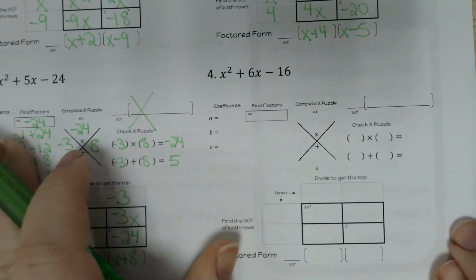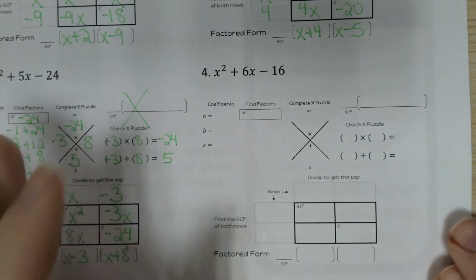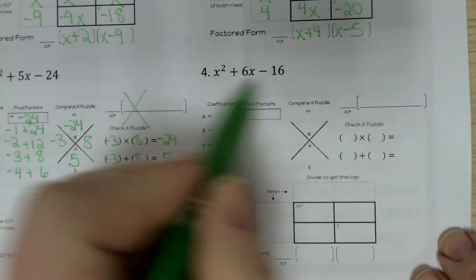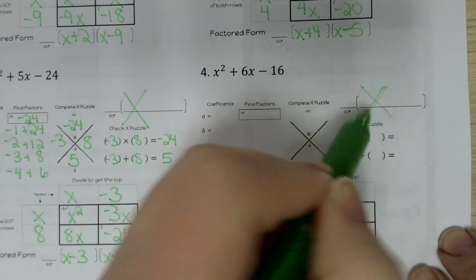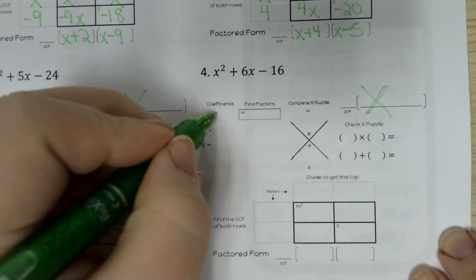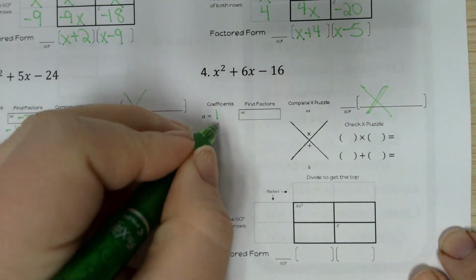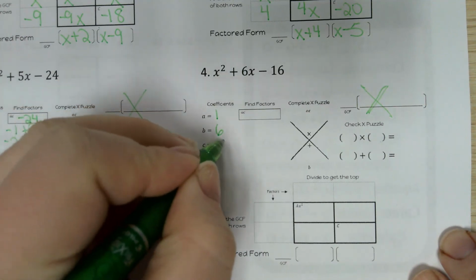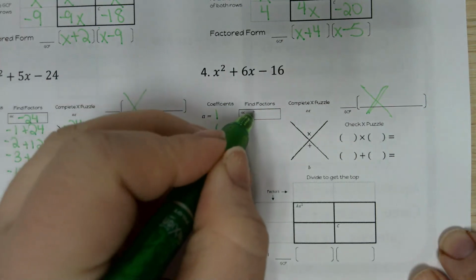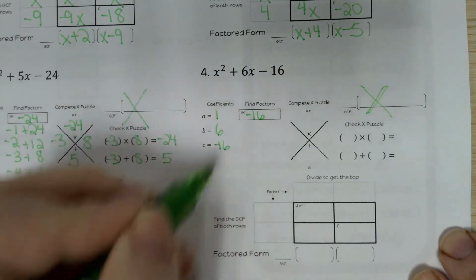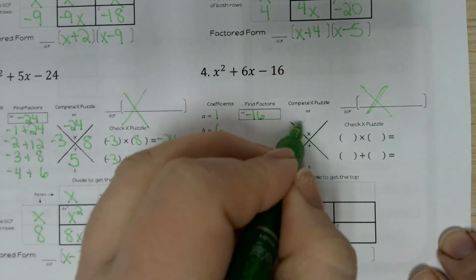For our last problem, we check to see is there something that can come out, and there isn't. So A is 1, B is 6, and C is negative 16. A times C is negative 16, and that's the top of my x.